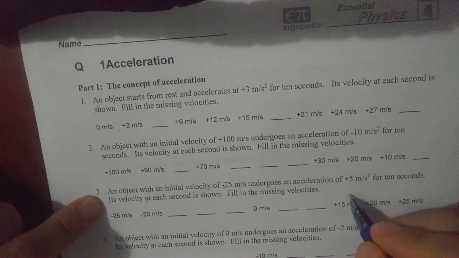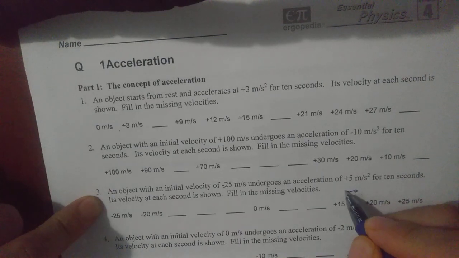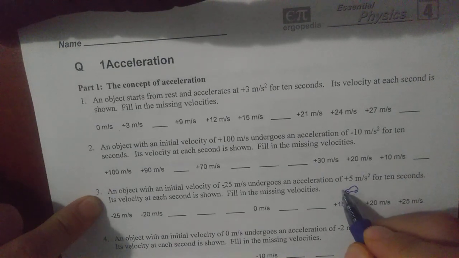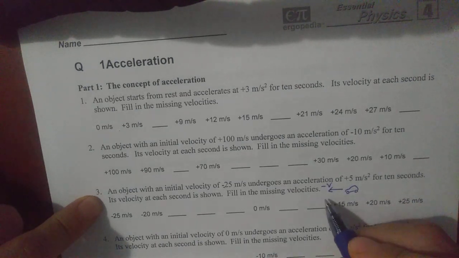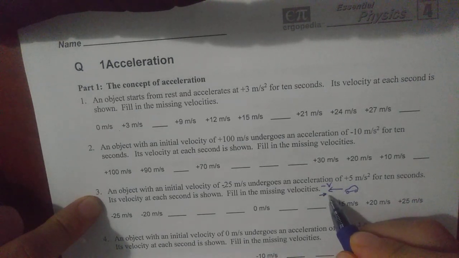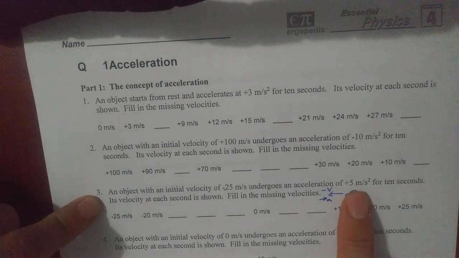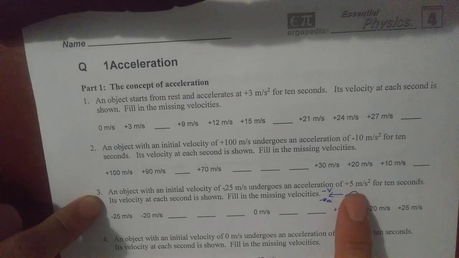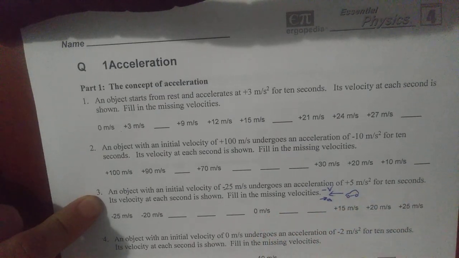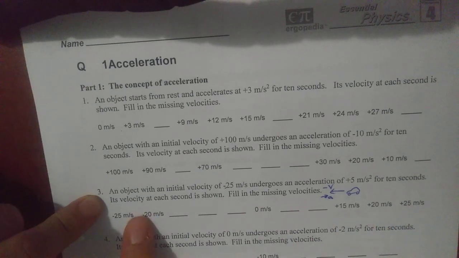Right, so if we have a car, he's going in the negative direction, negative velocity, but his acceleration is positive. So that means he's going to be slowing down at first, right, until he gets to zero. Then he's going to start going in a different direction. So let's see what happens.